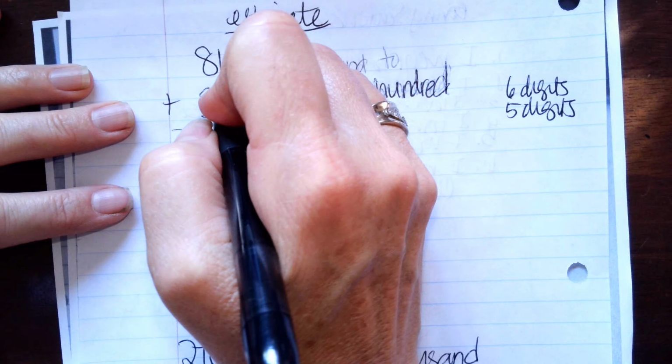So the first thing they're asking you to do in chapter 2 is to do estimates of the numbers. So if you had something like 8,675, you could round to the nearest hundred, you could round to the nearest thousand. Those are your two options. And they're saying that either one is fine.